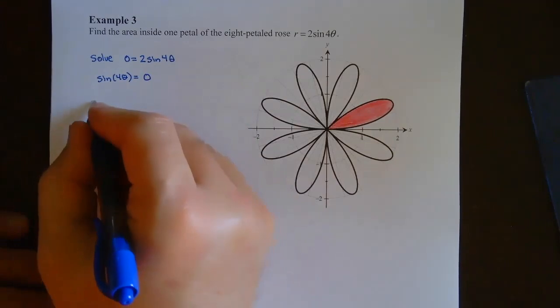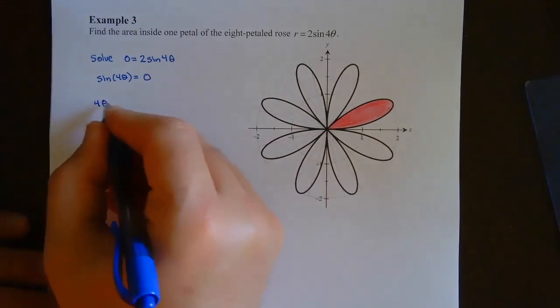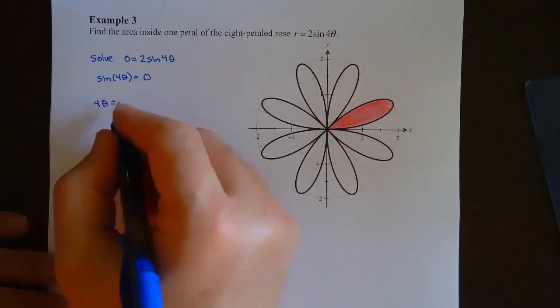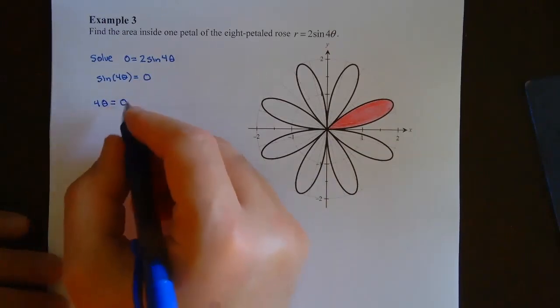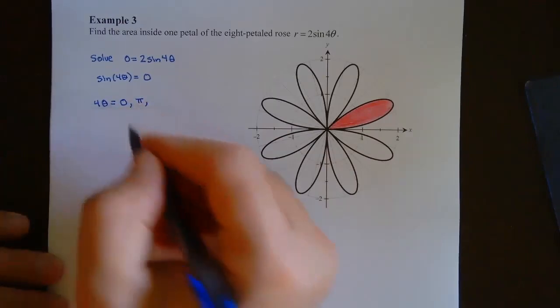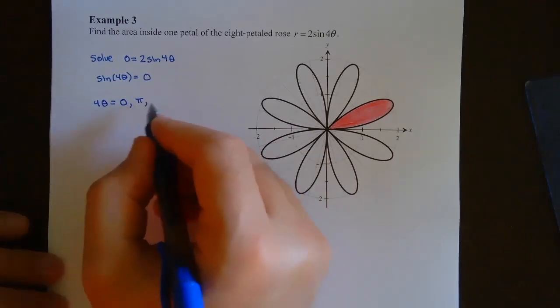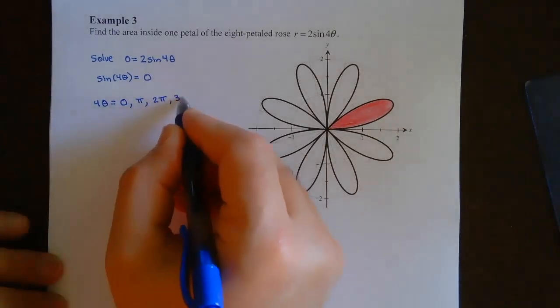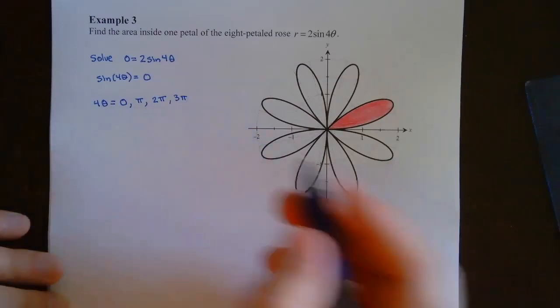So 4 theta is going to be 0 at 0. Sine is also going to be 0 at pi, at 2 pi, 3 pi, and also the negative ones if we need them.